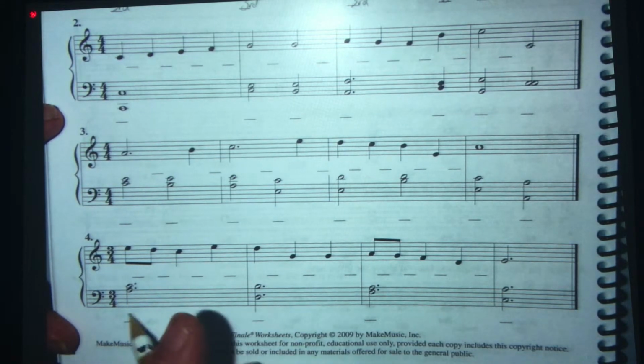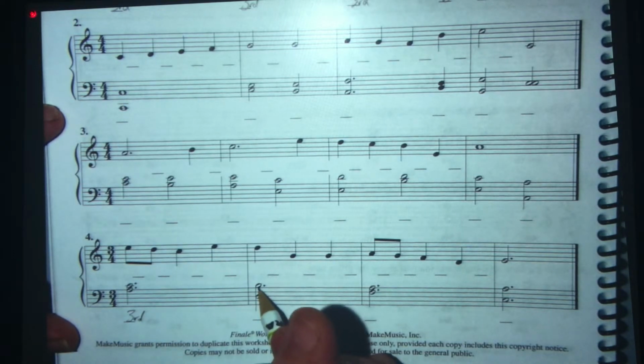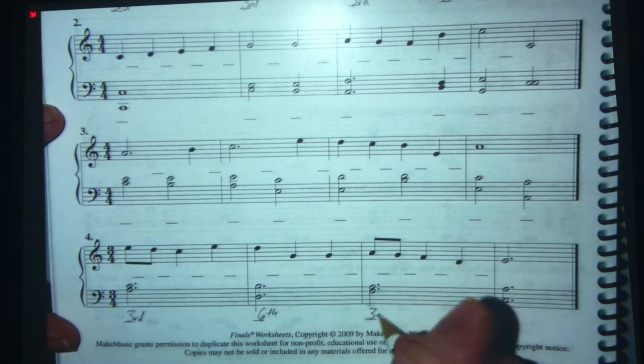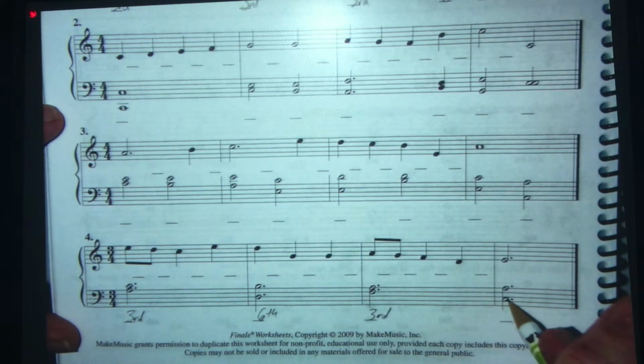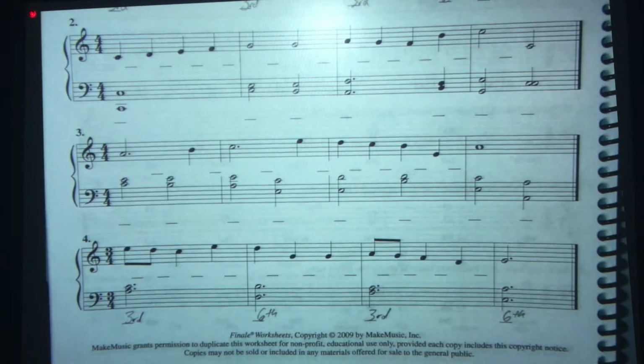A, B, C, 3 notes apart. 1, 2, 3, 4, 5, 6 notes apart. I see a pattern here. Third. 1, 2, 3, 4, 5, 6 notes apart. So we've only had a third and a 6. You'll have to check out the other ones to see if there are other intervals in the harmonic hand, the left hand, on number 2 and 3.